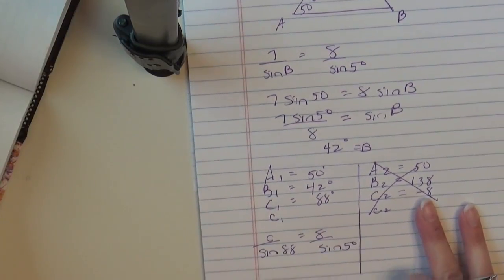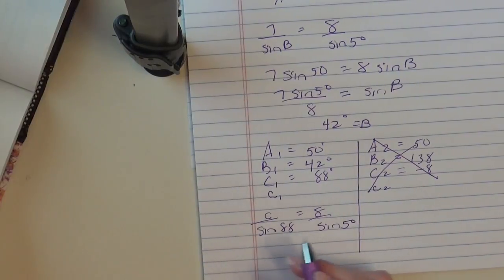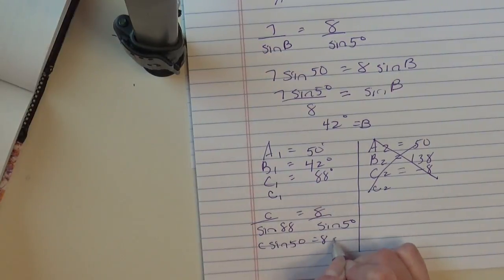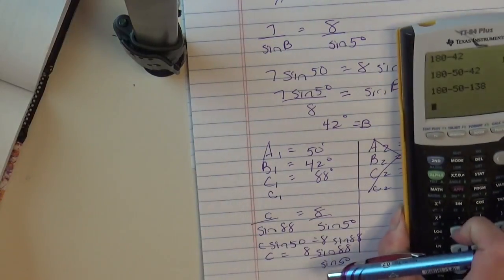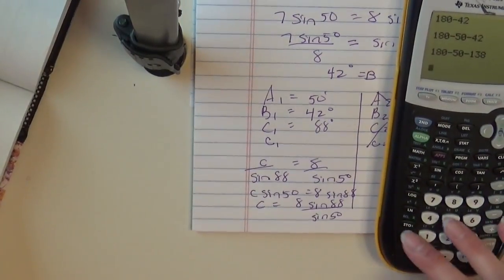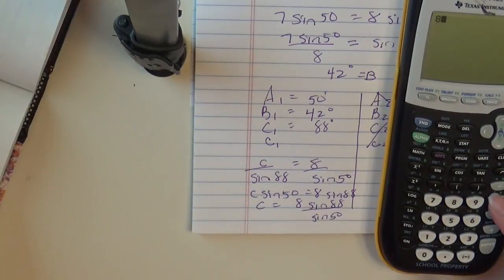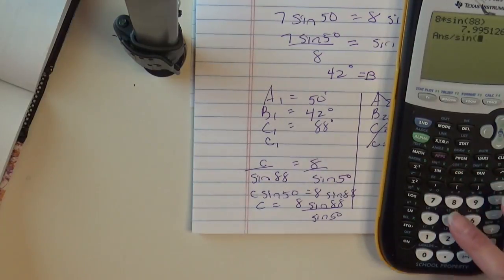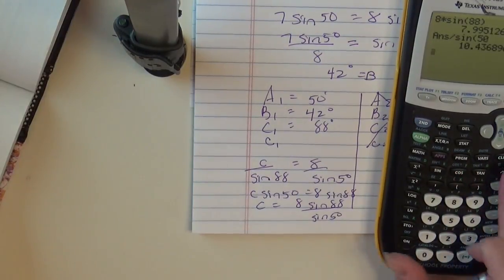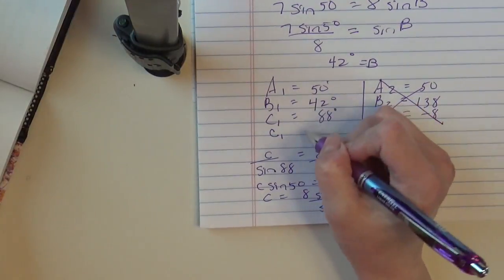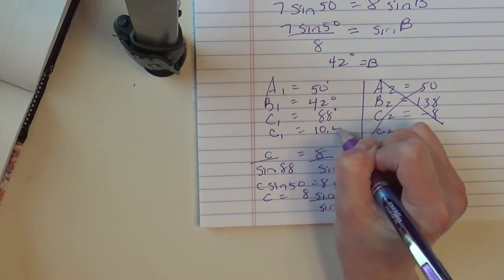Then I'm going to cross multiply. So c times sine 50 equals 8 times sine of 88, divided by sine of 50. Okay, and we'll see what that gives us for side c. So 8 times sine of 88, enter, and divide by sine of 50. It gives me 10.4. So side c had measurement 10.4.